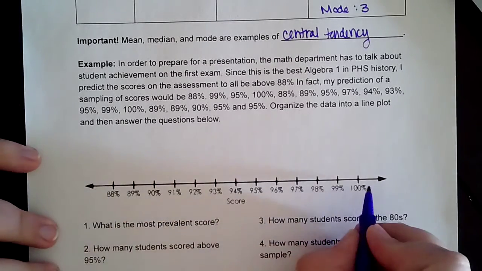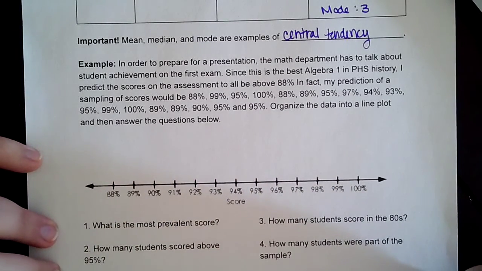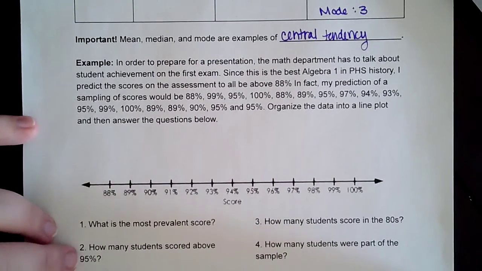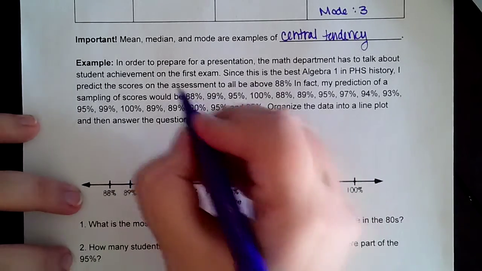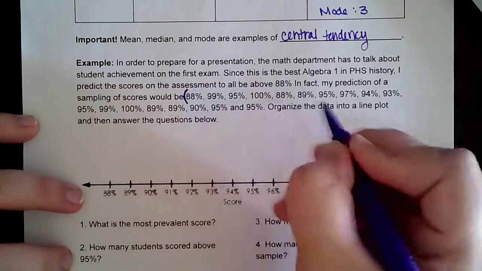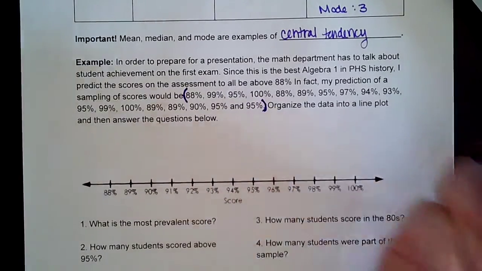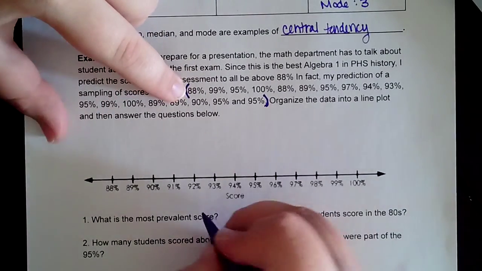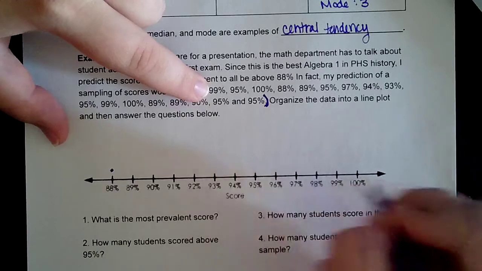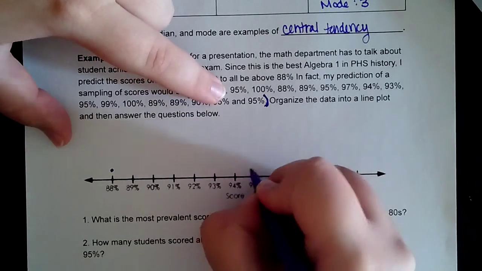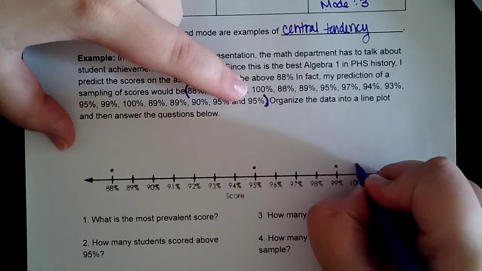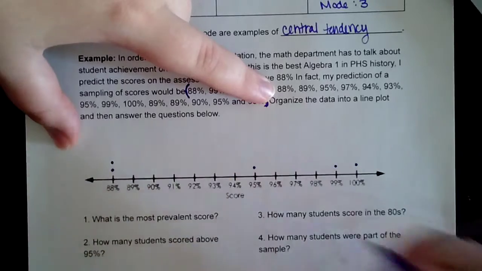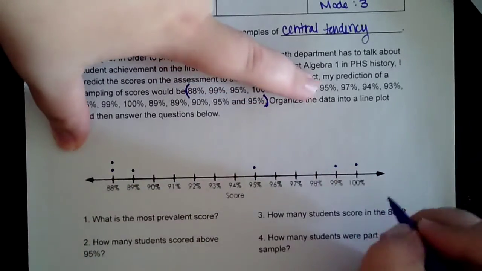So I've got my line plot, I've got my data. And in order to do a line plot, we just have to create dots. And we're going to put a dot on this line plot for each data point we have. So I'm going to indicate my data starting here, ending here, and then I'm going to use my finger to remember to move along so I don't miss any. All right, 88%, dot, 99%, dot, 95%, dot, and so on and so forth. If you want to do this on your own, you can, or just follow along with me as I do it.